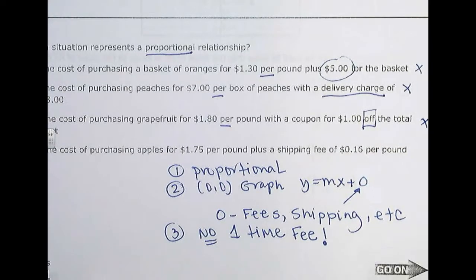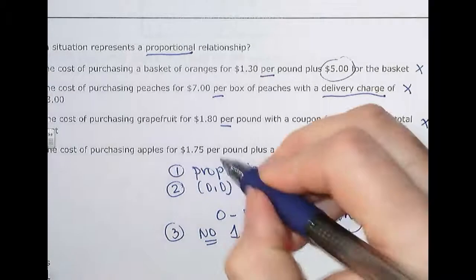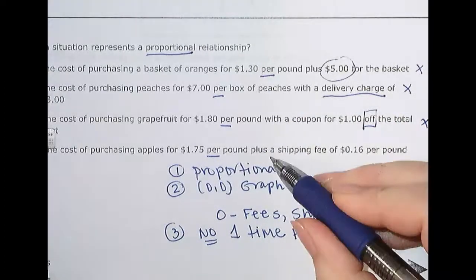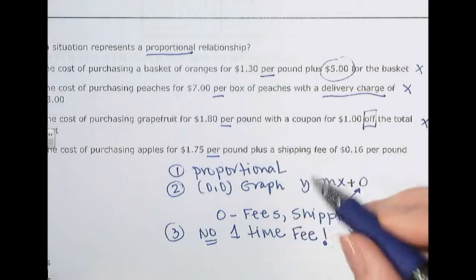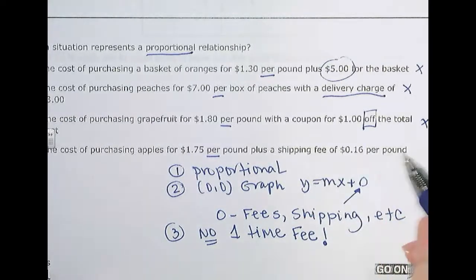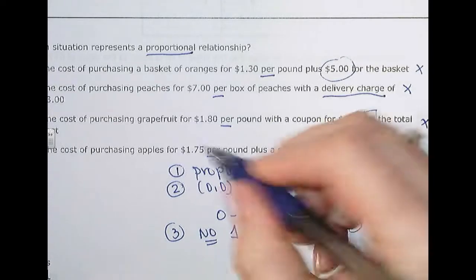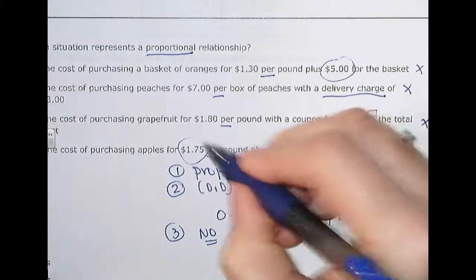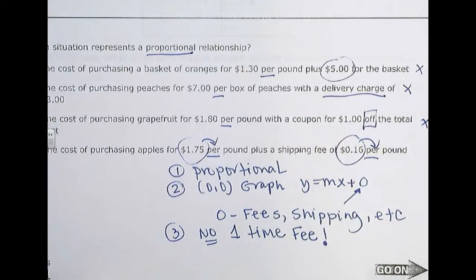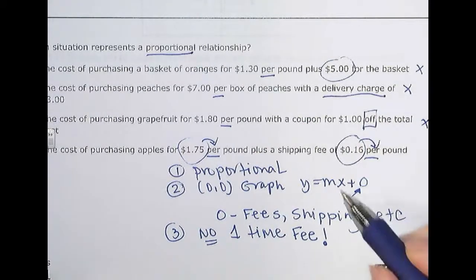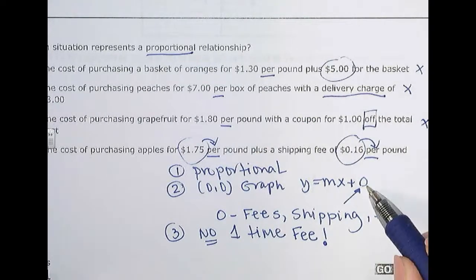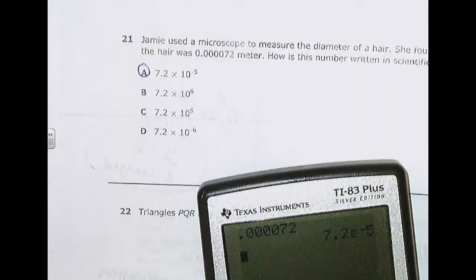The last one, the cost of purchasing the apples is $1.75 per pound. I need that word because that's M. Plus, and you're thinking that's terrible, right? A shipping fee of 16 cents per pound. That's per also. These numbers are per, and that's okay because you need per. You don't need anything else. So the pers are okay. The other extras are not okay. The answer is J. Question 21.